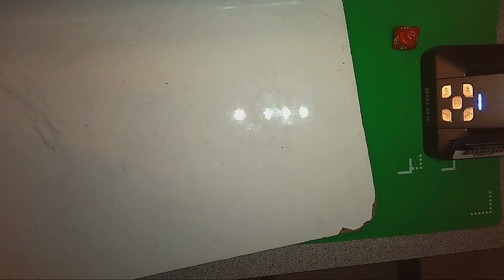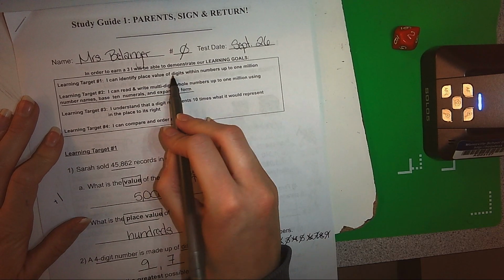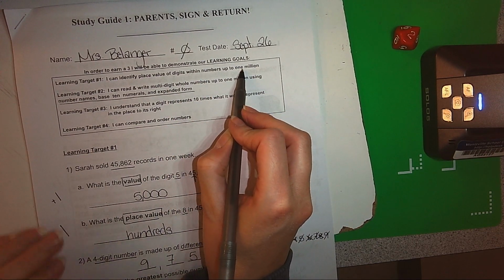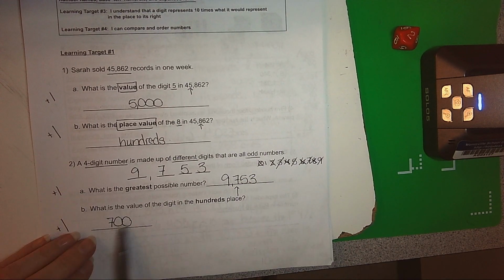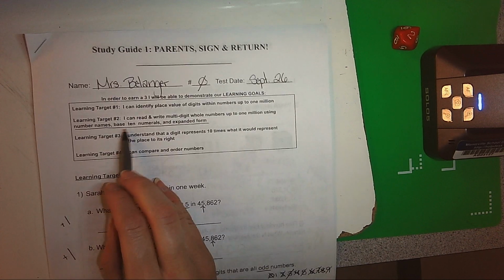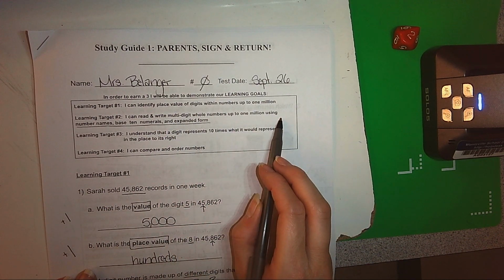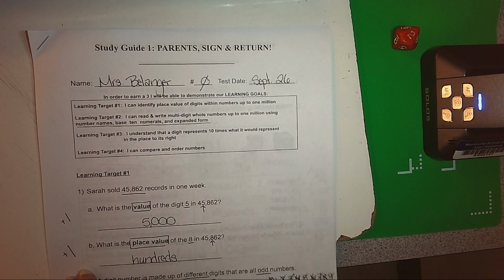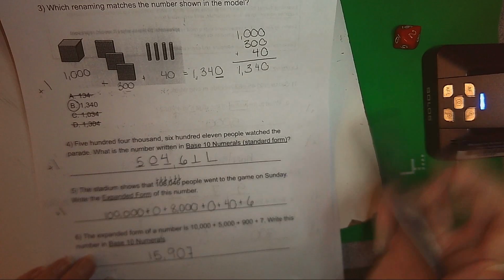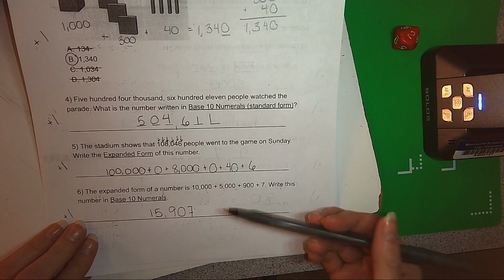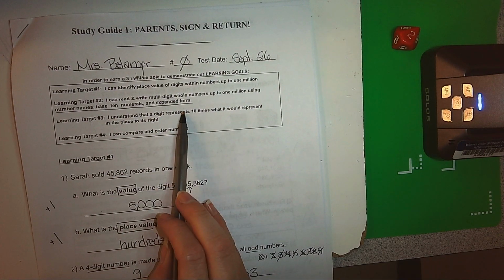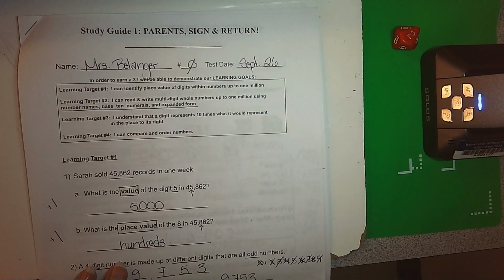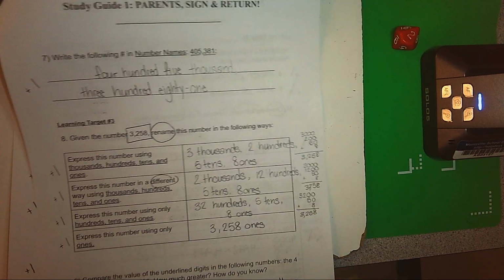You now know how to identify place value of digits within numbers up to 1 million, including knowing the difference between value and place value. You can also problem solve using these skills. You can read and write multi-digit whole numbers up to 1 million using number names, base 10 numerals, and expanded forms. You can write numbers in different ways. You can also understand that a digit represents 10 times what it would represent in the place to its right, and rename numbers.